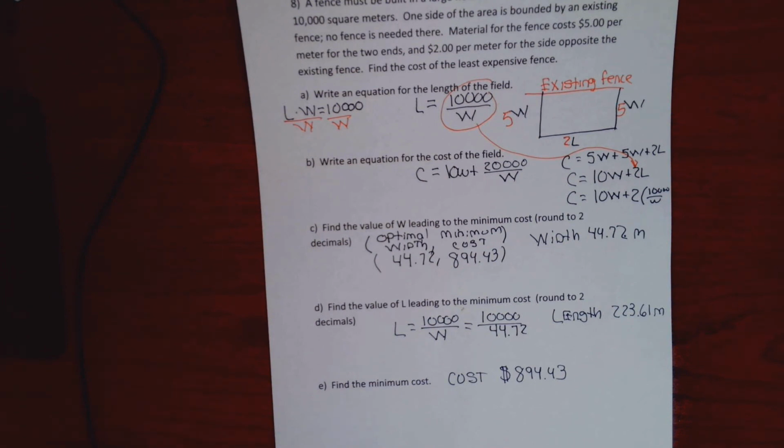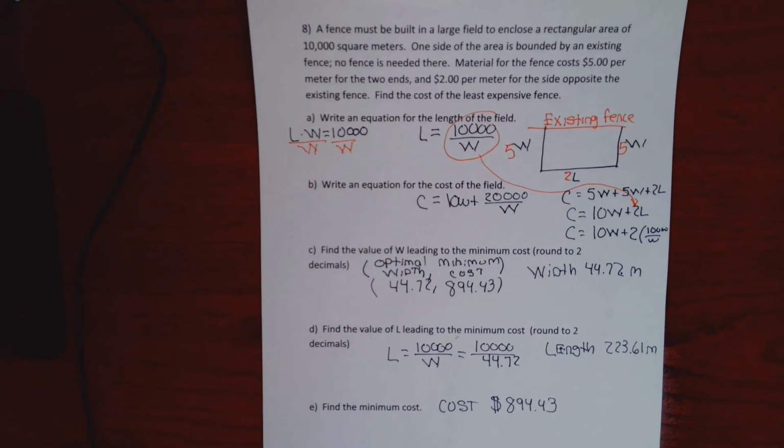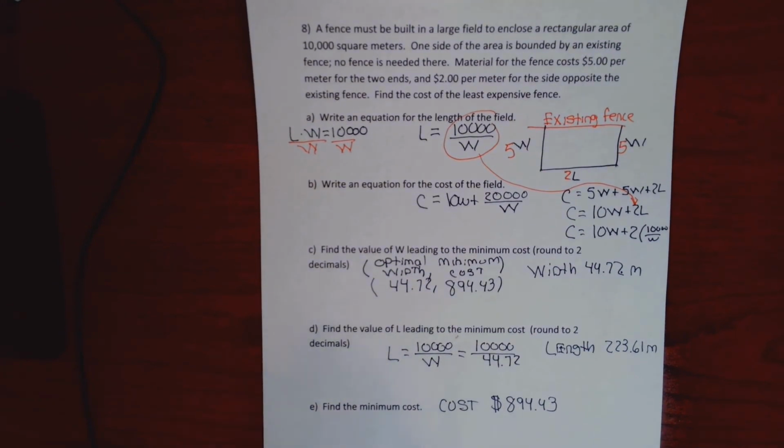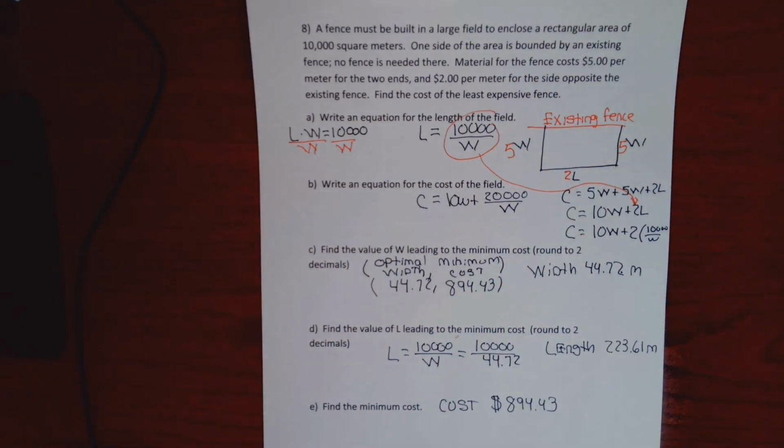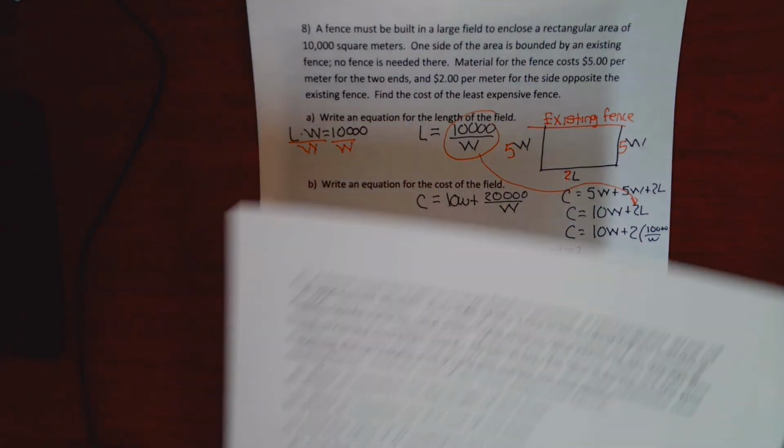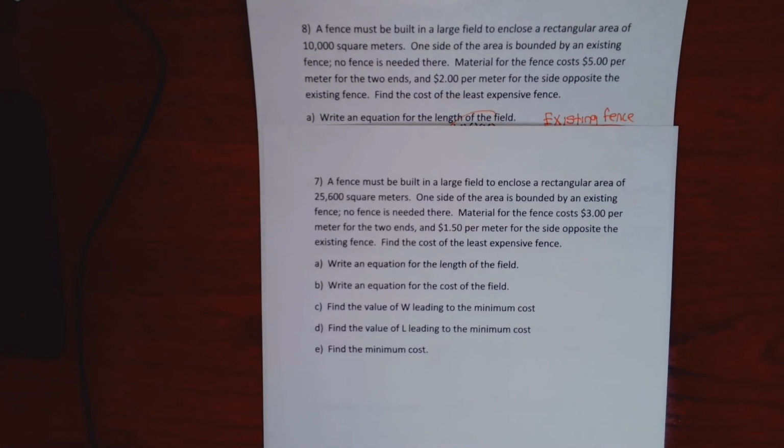So these just won't be on the test specifically because it's more of a calculus problem than it is an algebra problem. But setting up the problems is a nice skill to have, because if you get these problems in a calculus class and you've done them, at least you can set them up, and then you can do the calculus to get the answers. So Problem 7 would be your twin to this to work on.